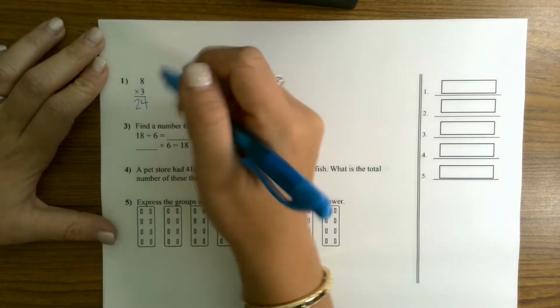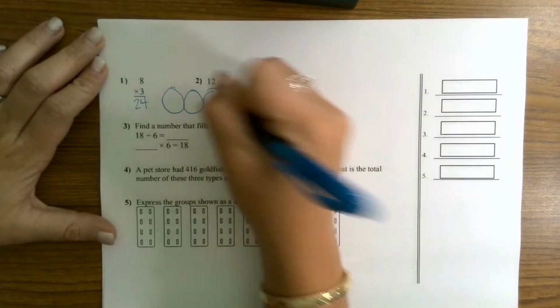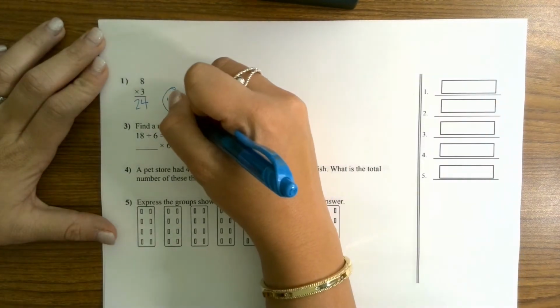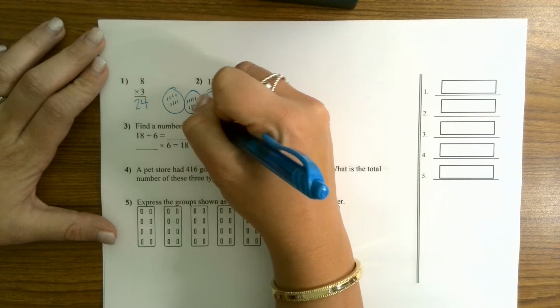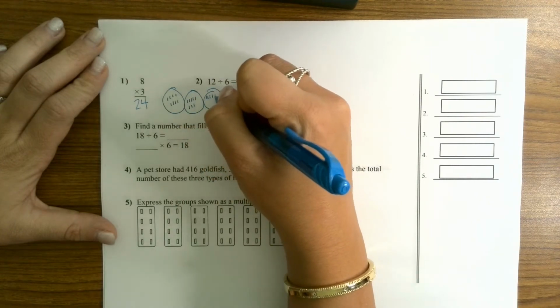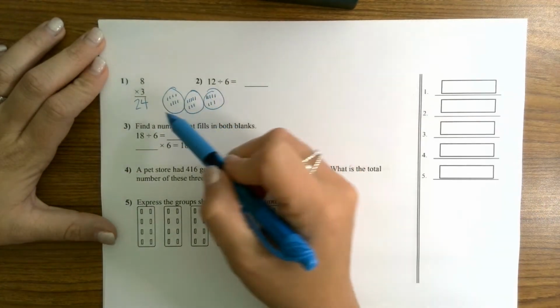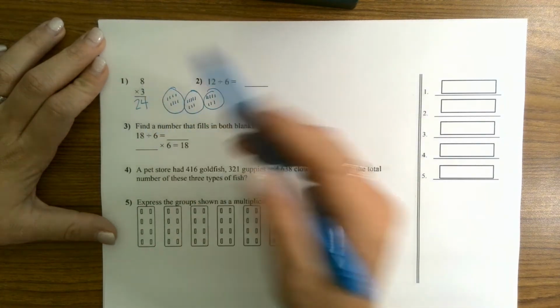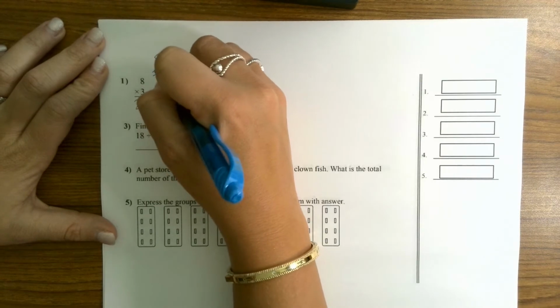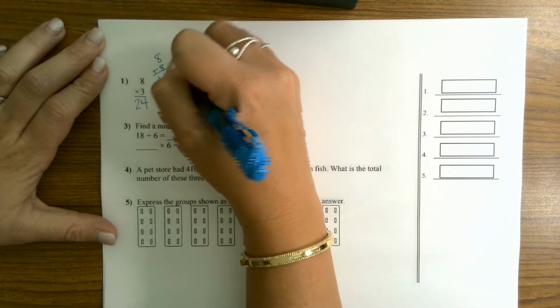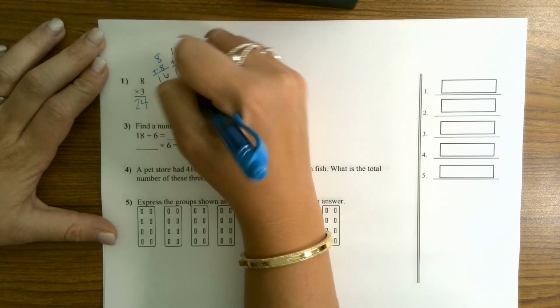Okay, you could draw 3 circles, put 8 in each. And then you could count all those together to get 24, or you could do 8 plus 8, which is 16, and 16 plus 8, which is 24. Okay.